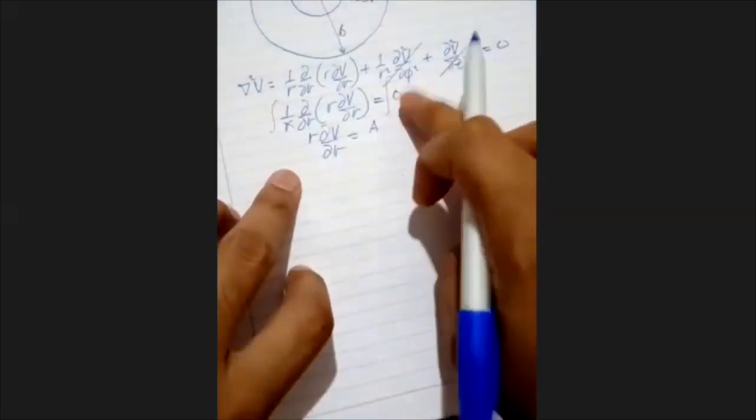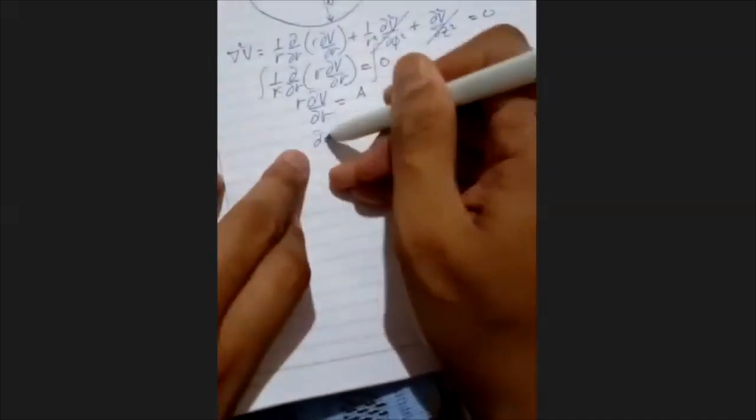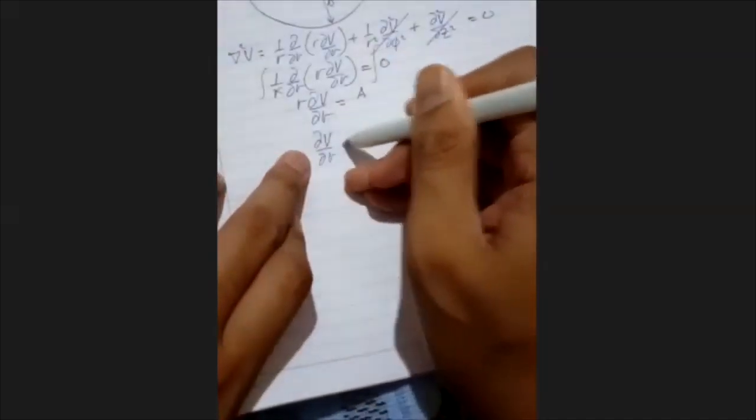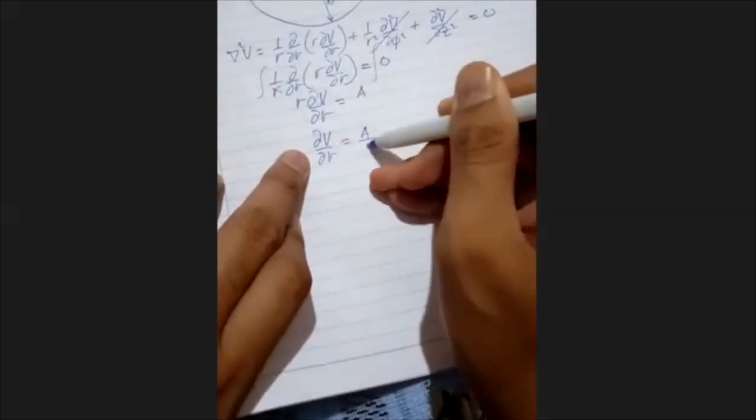Because integration of 0 we get A, a constant. Now put the r down there, so you have dV over dr equal to A over r, agree? And now we do the second integration for both sides.